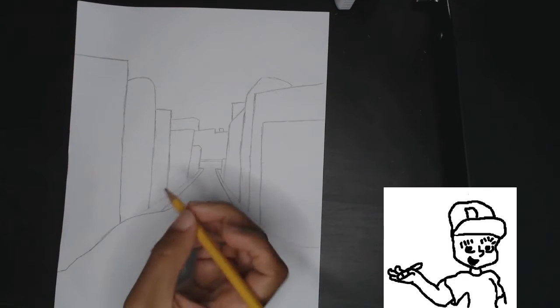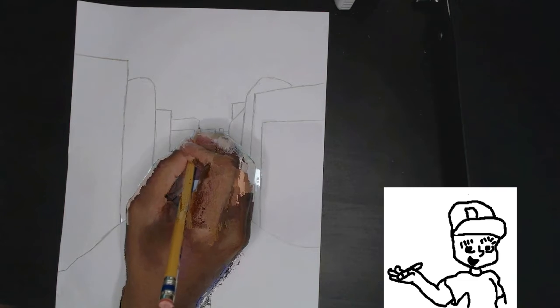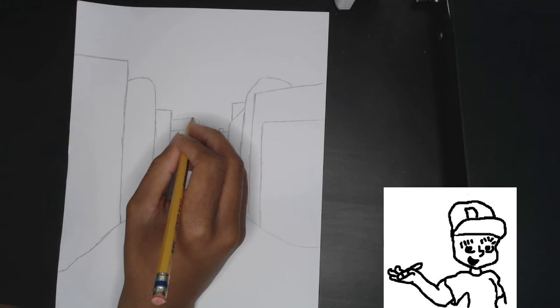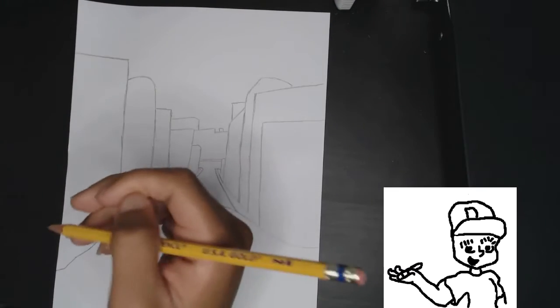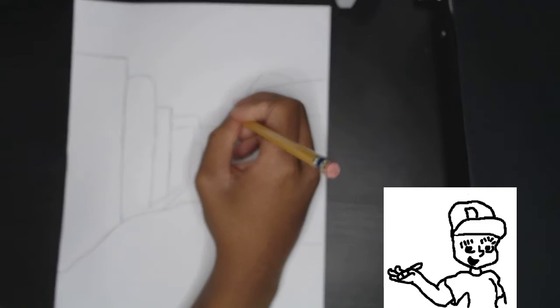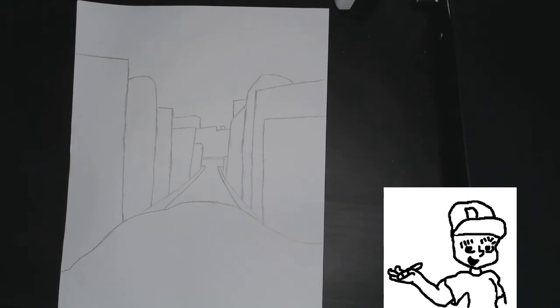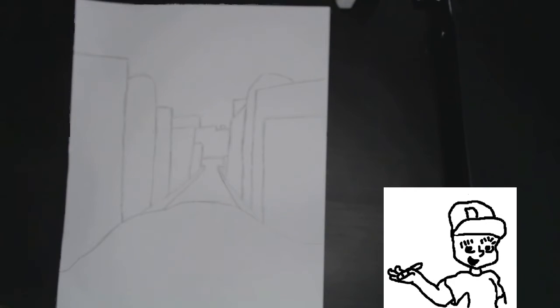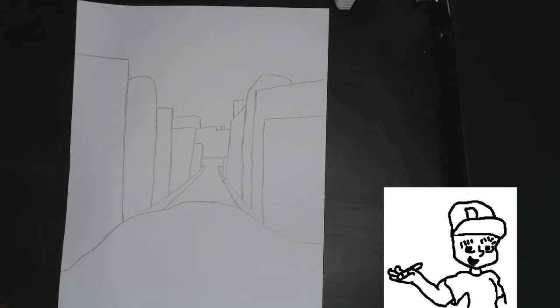See? And right here, there's another line, and this is just another building. But since we did this one here, we can branch off to make viewing buildings behind this building a little bit easier. And that's what I did with this one right here. Okay, that's really all I did for that. It's really not hard. Just don't overcomplicate it. Trust me, it's really not hard.